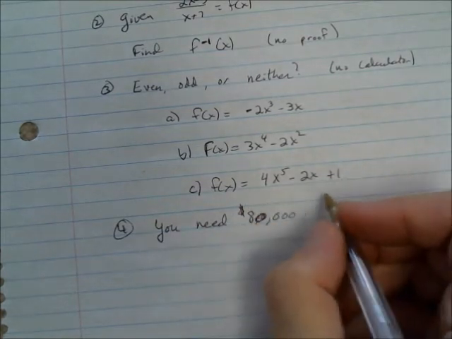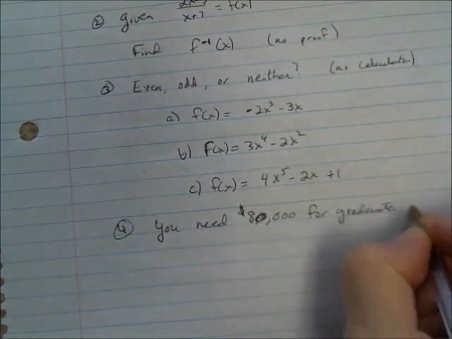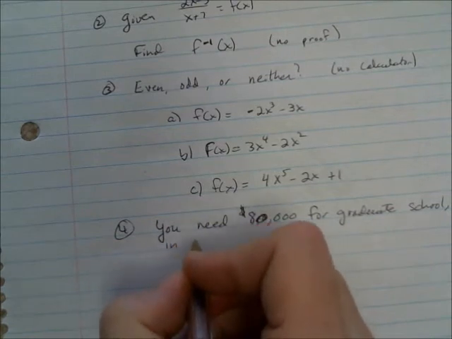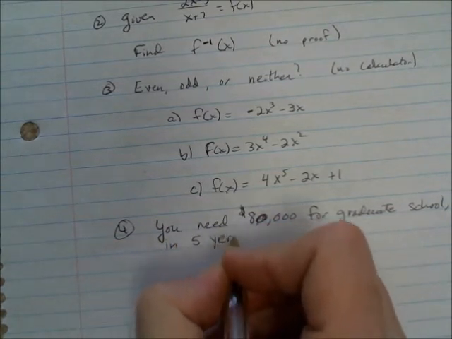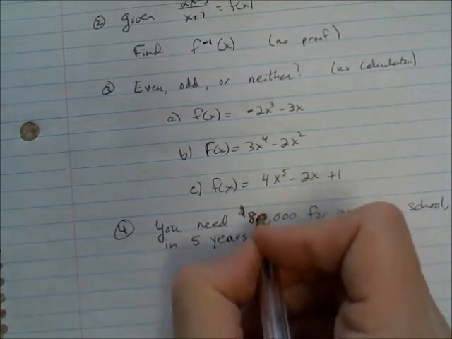Let's say you need $80,000 for graduate school in 5 years, or in other words, exactly 5 years from now.